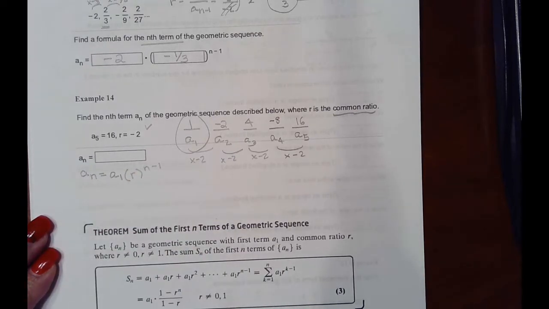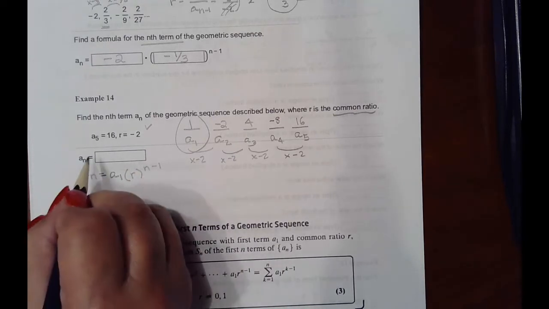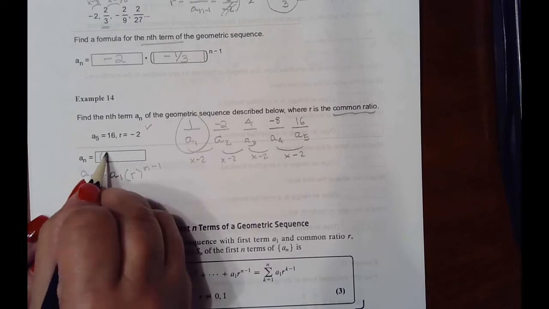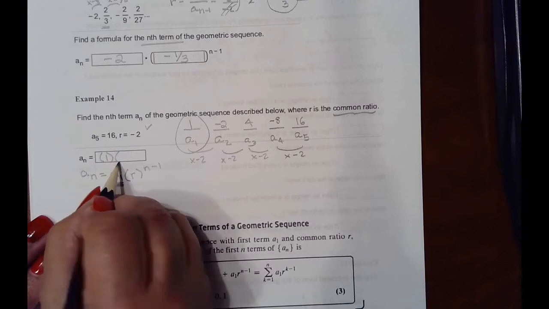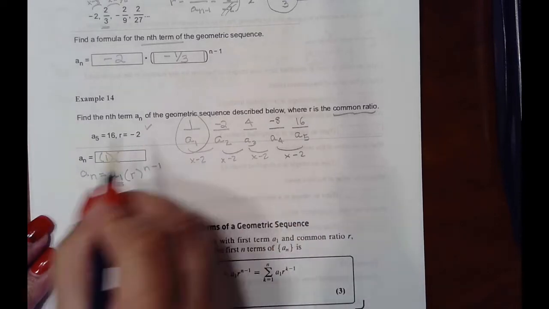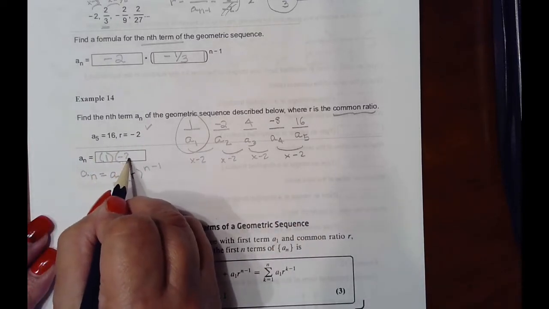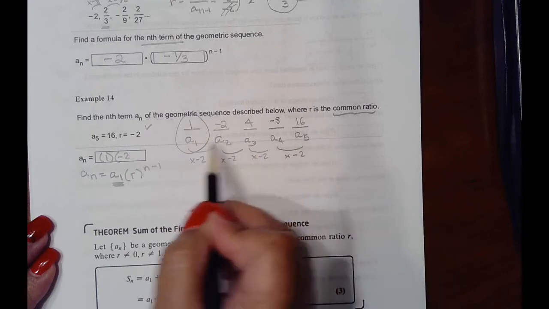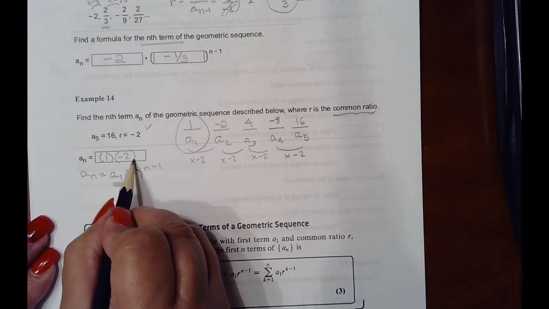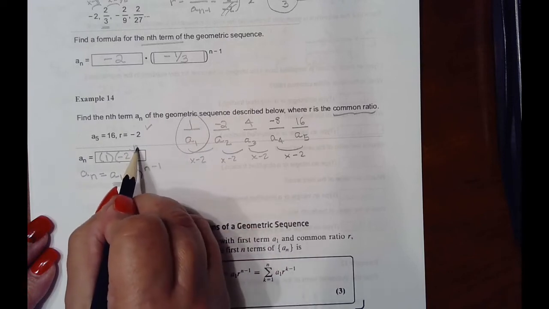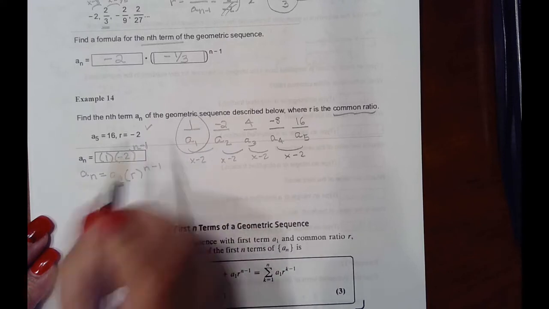So in the end here, the formula is 1 for this value right here, and then the r value was given, which is how I was able to move from the 5th term backwards to the 1st term, which was required for this formula, and then raised to a power of n minus 1.